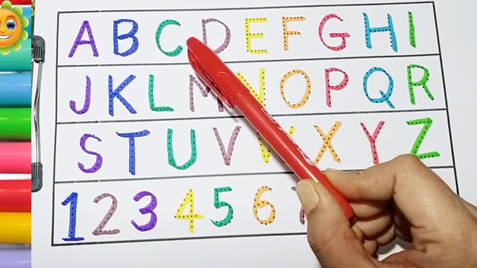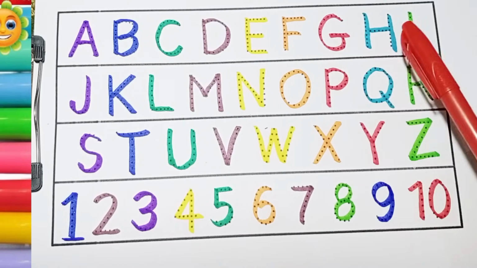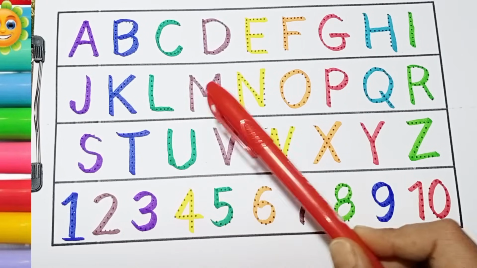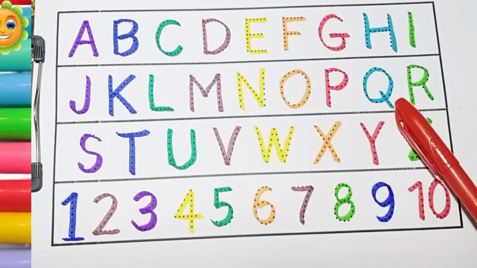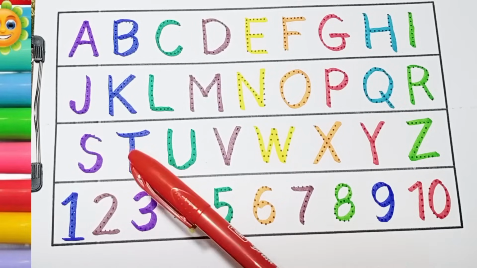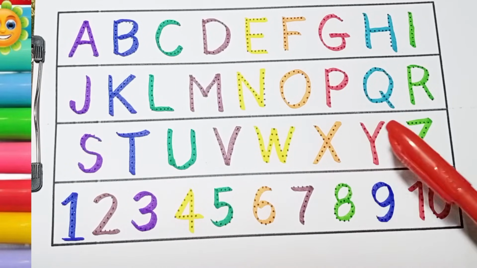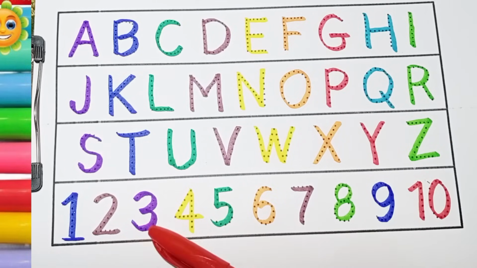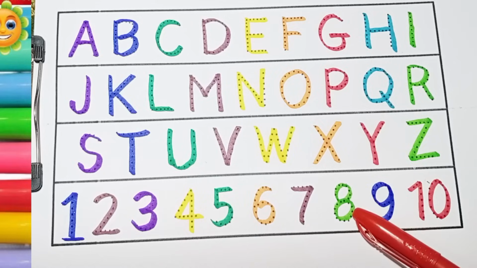A, B, C, D, E, F, G, H, I, J, K, L, M, N, O, P, Q, R, S, T, U, V, W, X, Y, and Z. Counting: 1, 2, 3, 4, 5, 6, 7, 8, 9, 10.